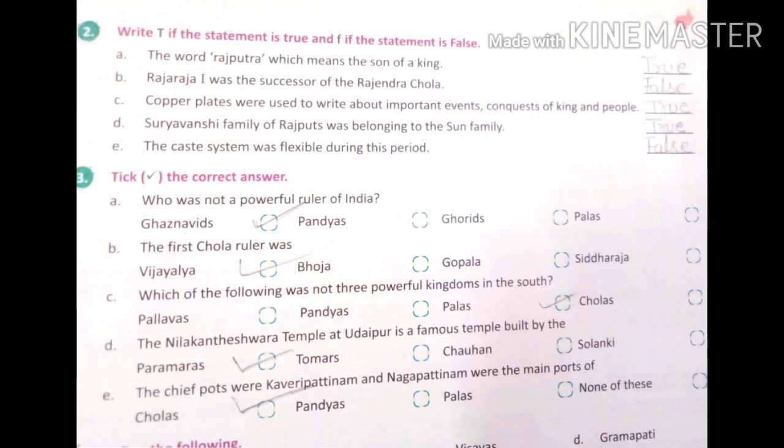Which of the following was not one of the three powerful kingdoms in the south? So, Palas. The Nilkantheswar temple at Udaipur is a famous temple built by the Paramars. The chief ports, Kaveri Patnam and Nagapattinam, were the main ports of the Cholas.